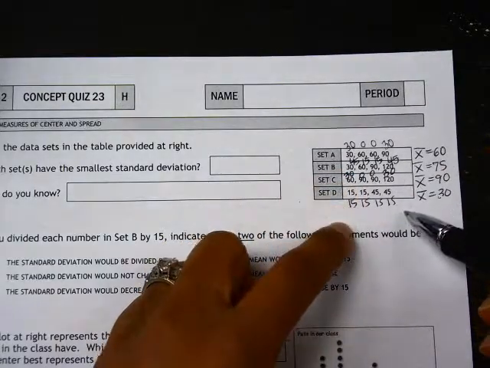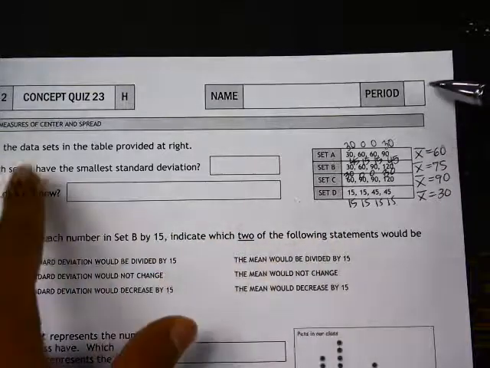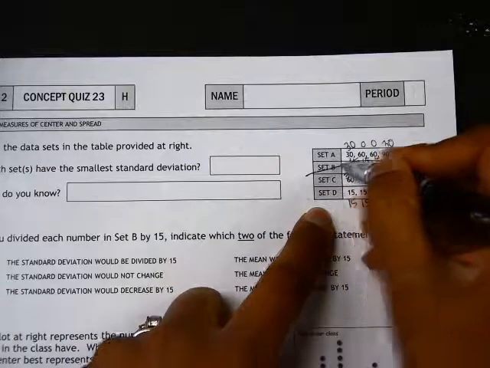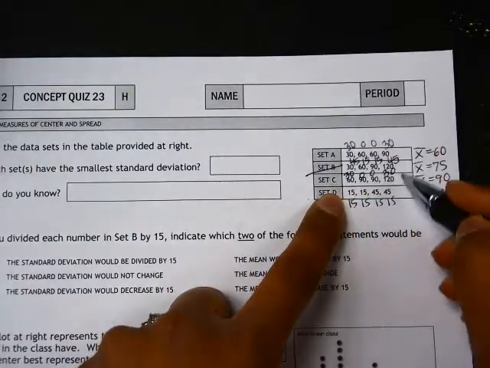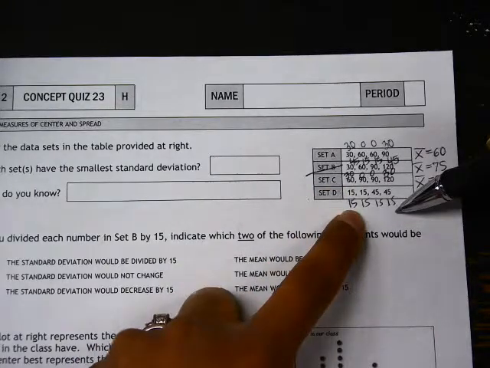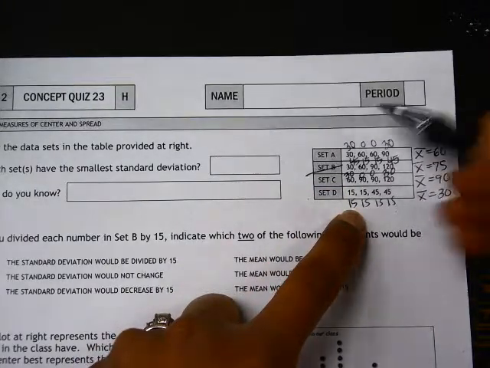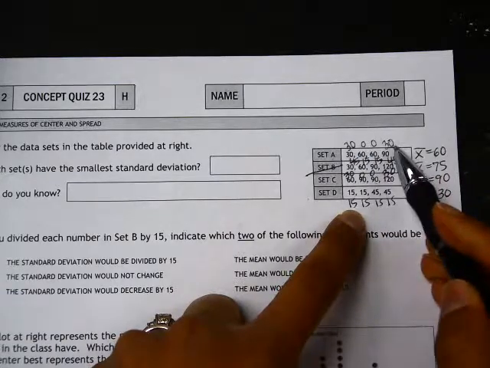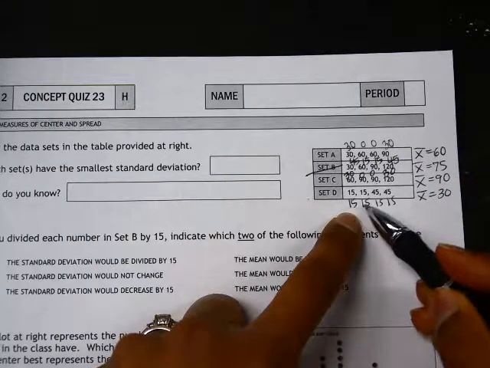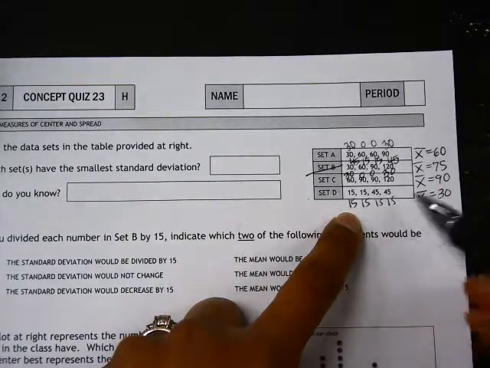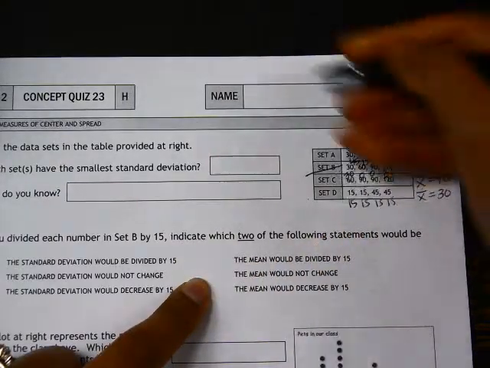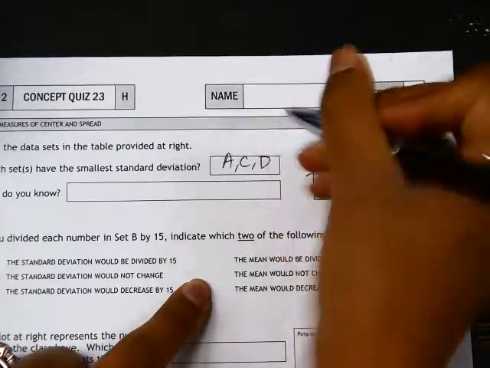Now, once you've done all of those, you're looking for the set that has the smallest standard deviation. We can automatically rule out set B because those numbers are all larger than these. Now, A and C have the same standard deviation. D, let's look at that and compare it to these. Here, the average distance from the mean, if you average out 0 and 30, that's 15. Here, average of 15s, all 15s is still 15. So in this case, all these sets A, C, and D have the smallest standard deviation.